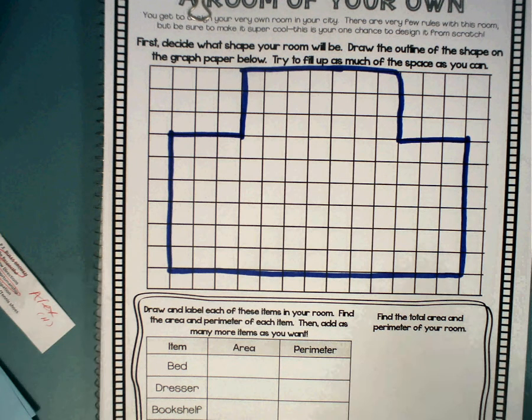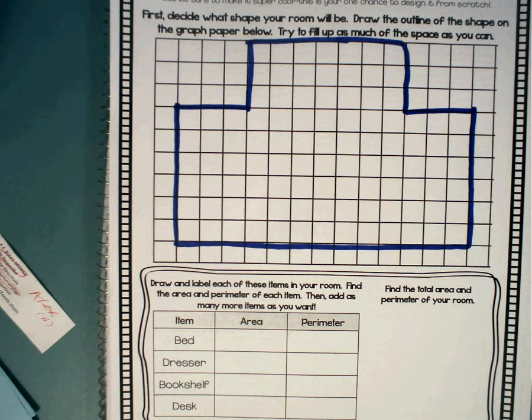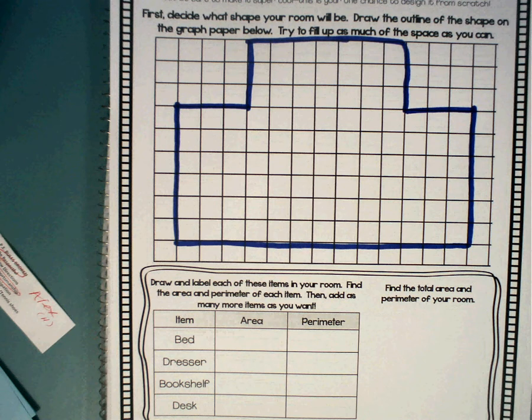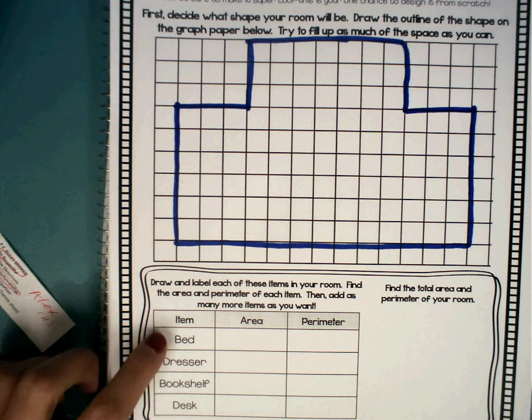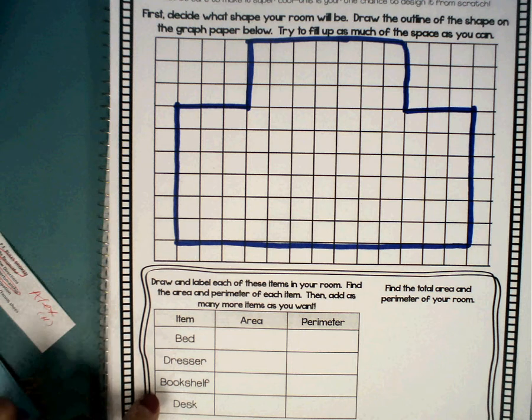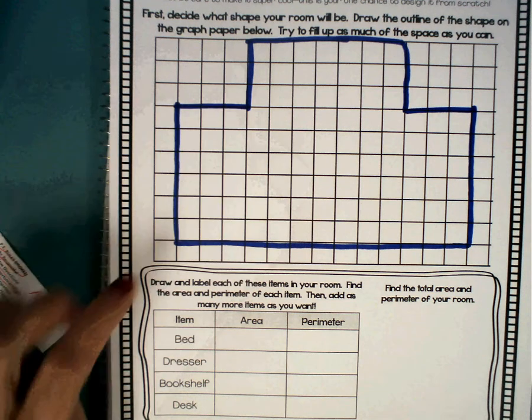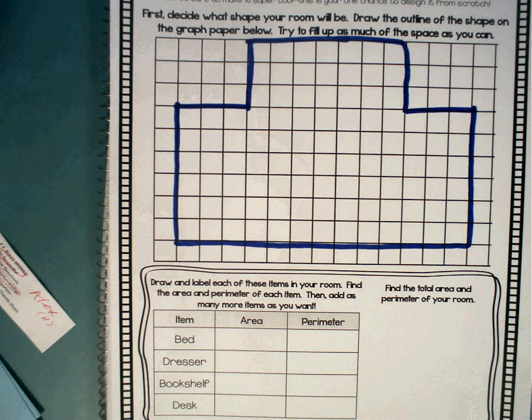So let's read what it says for us to do down here. It says, draw and label each of these items in your room. Find the area and perimeter of each item, then add as many more items as you want. Okay, so again, these 4 items have to be drawn on the lines, okay? They can be as big as you want, but they're going to have to follow the lines that are on the paper.